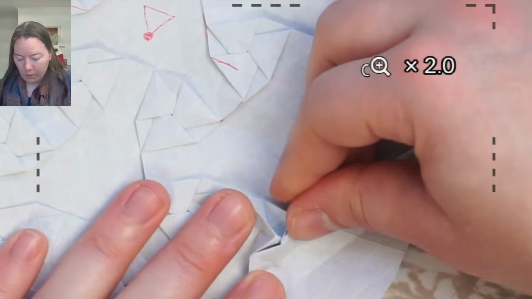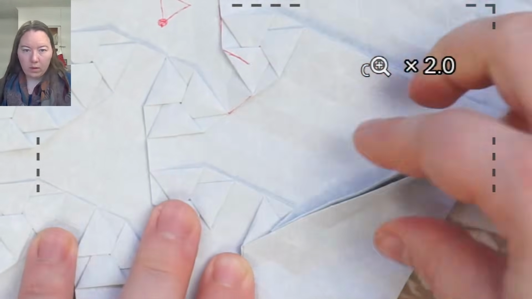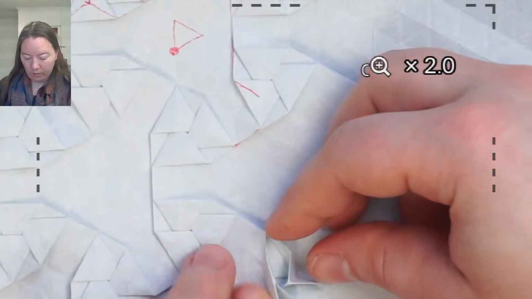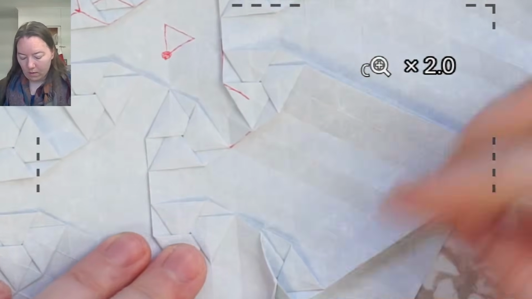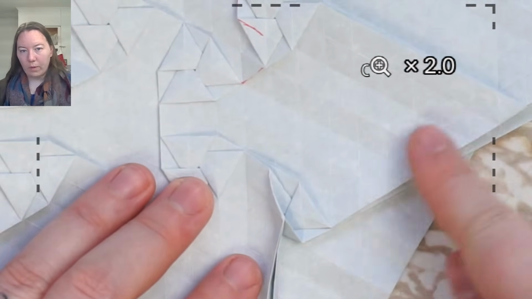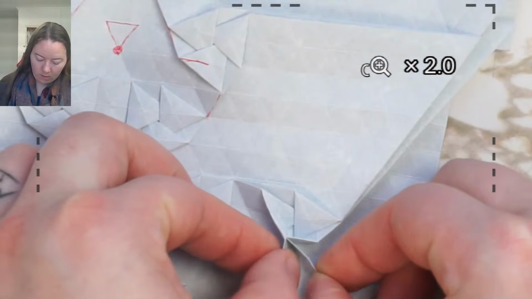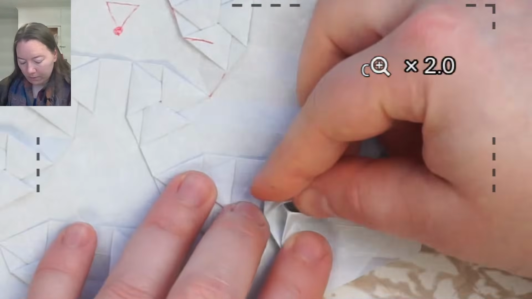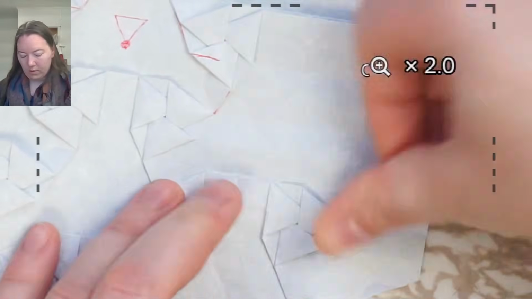And I'm going to squash first the triangle closest to the previous triangle on the pleat, and then switch which free pleat I'm flipping to squash the second. Disambiguate layers and squash the third.